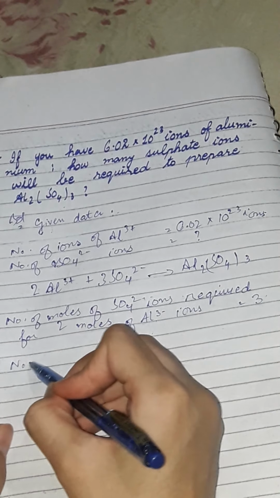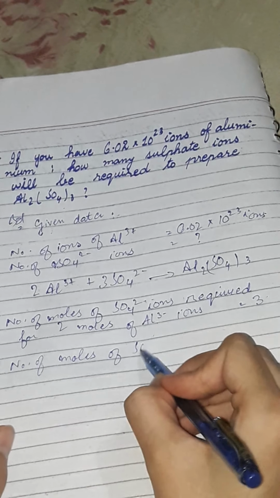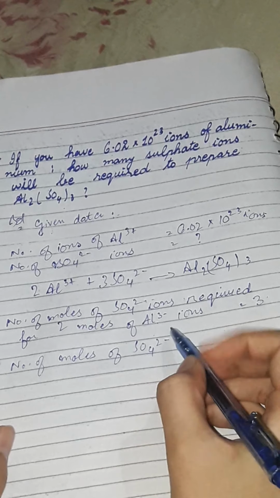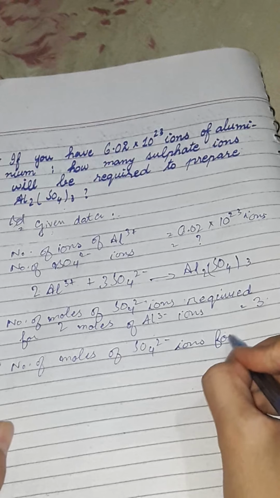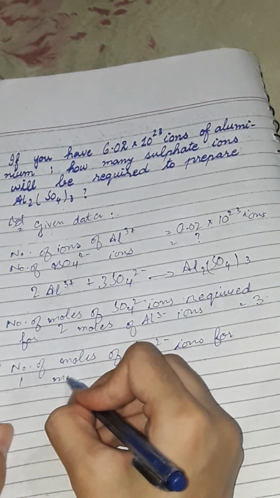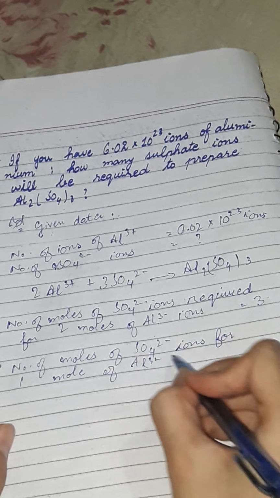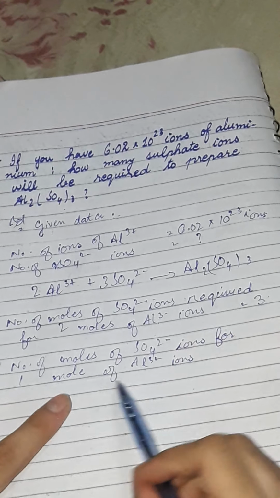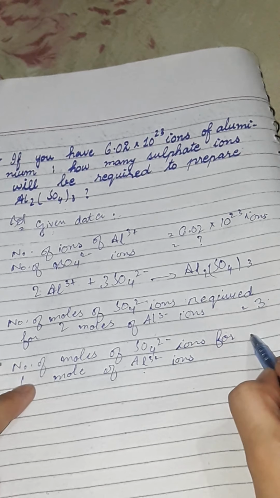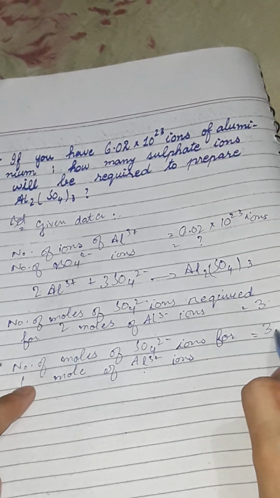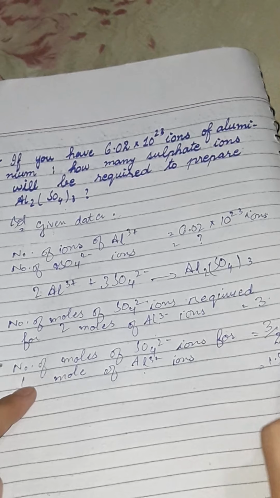So if we have 1 mole of Al3+ ions, how many moles of sulfate ions will be required? For finding this, we will divide 3 by 2 and we will get 1.5 mole.